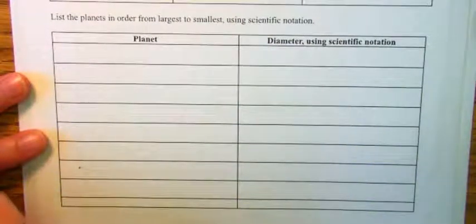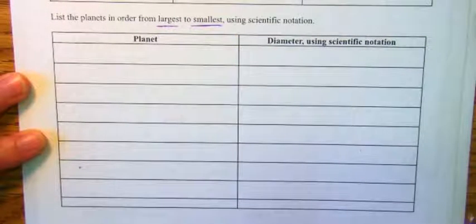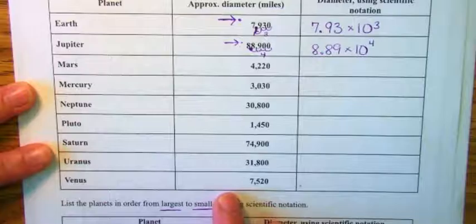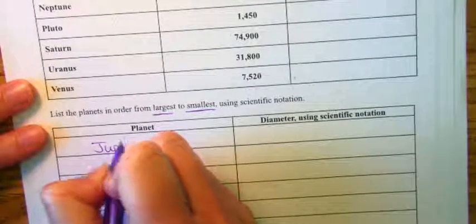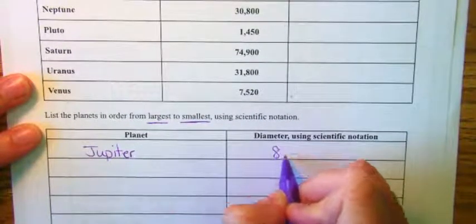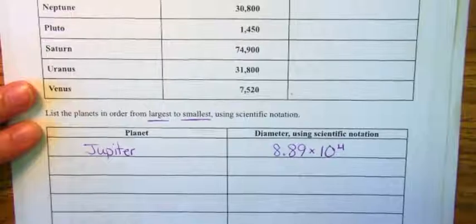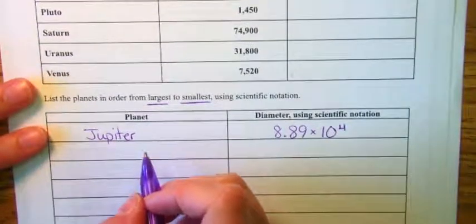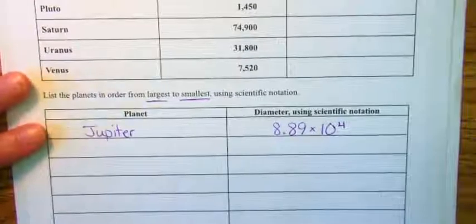Now, what you're going to do next is it says list the planets in order from largest to smallest using scientific notation. So you would need to determine which was our largest planet, and in this case, it's going to be Jupiter. And then you would need to write what the scientific notation for Jupiter was, and it was 8.89 times 10 to the 4th. So then you would look at the next one. We're going from the largest to the smallest, and we would continue listing them out, and then using scientific notation.